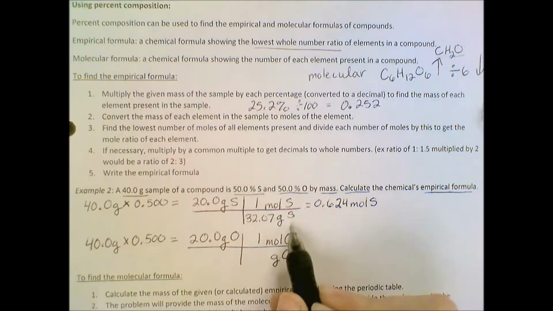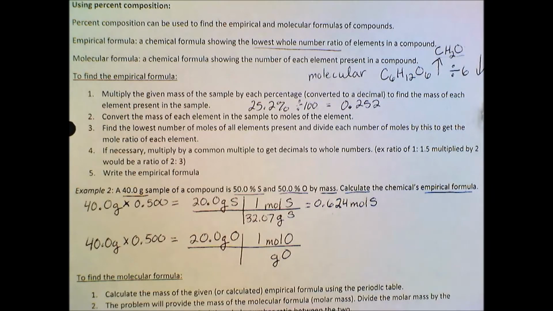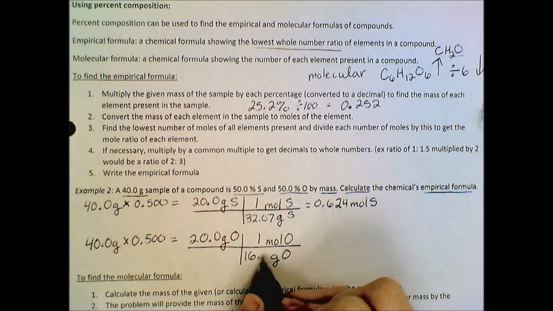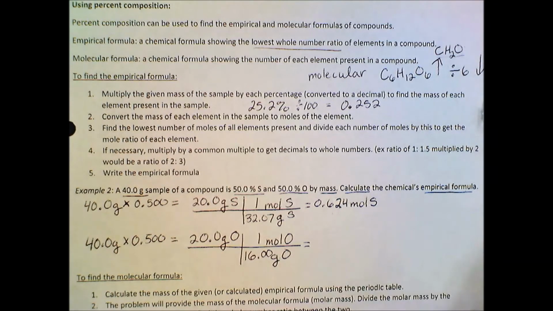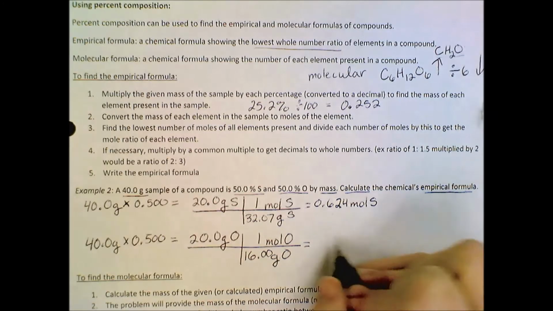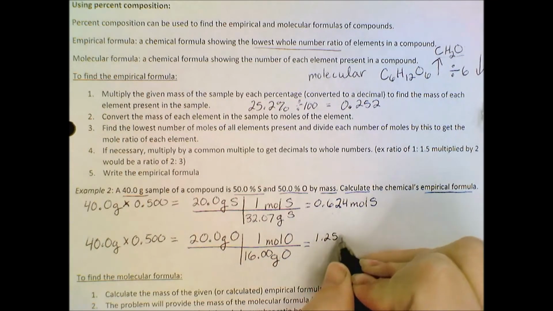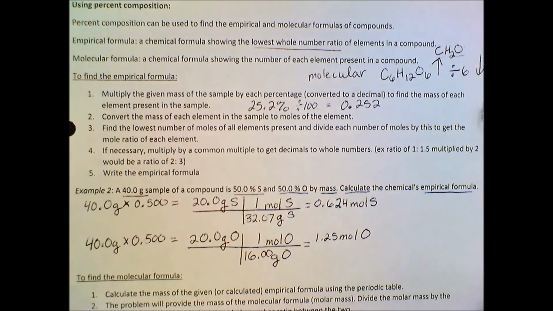Okay, and we're looking at individual atoms here. We don't want to do O2. I know it's one of the diatomic elements, but we're just looking at the ratio of one atom to another, so we need to make sure that it's just the individual atoms. All right, so 20 divided by 16, we get 1.25 moles of oxygen.